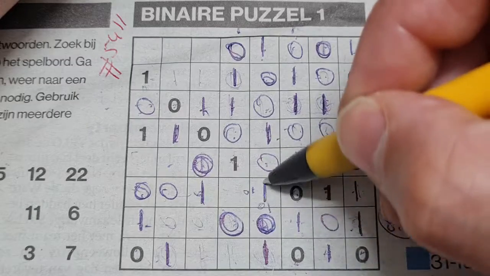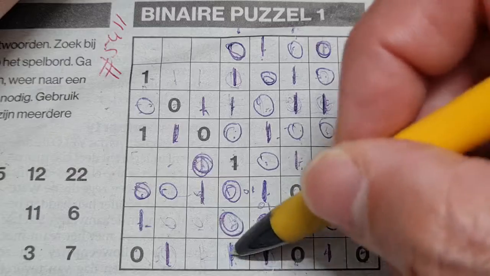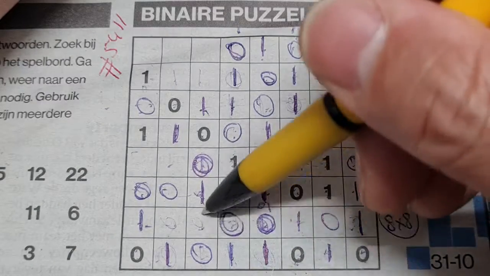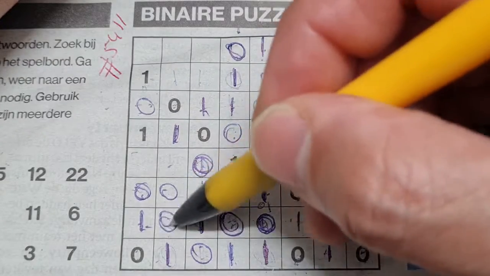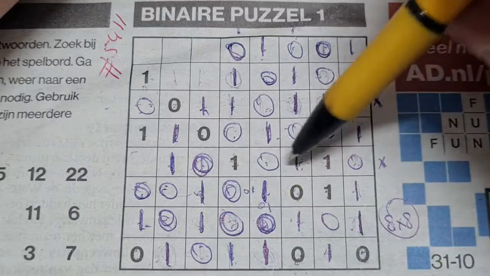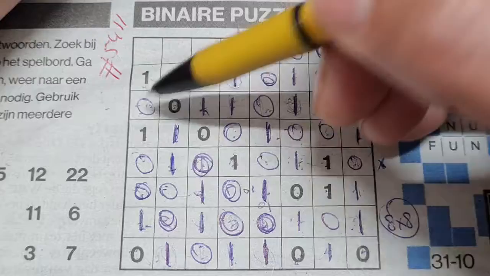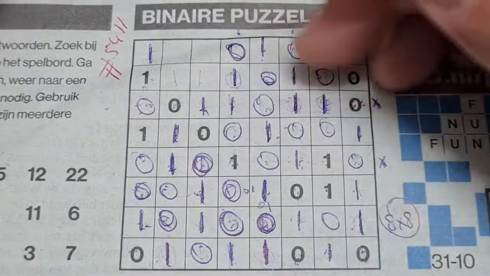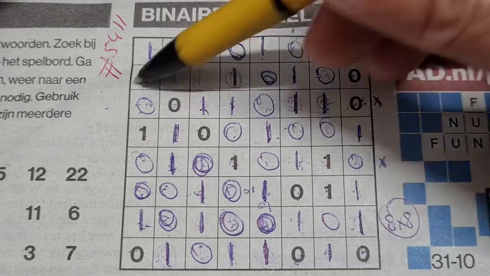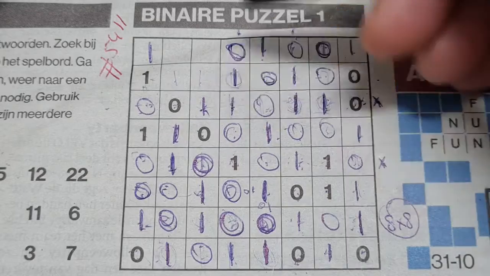Between 2 O's comes in 1. Between 2 ones comes in O. Double O. Here 1, there 1. Double 1. Here no, there no. Double O. Here 1, there 1. Between 2 ones comes in O. Double O. Here 1, there 1. 1, 2, 3, 4 ones. So the rest are O's. 1, 2, 3, 4 O's. So the rest are 1s. And now 1, 2, 3, 1, 2, 3.